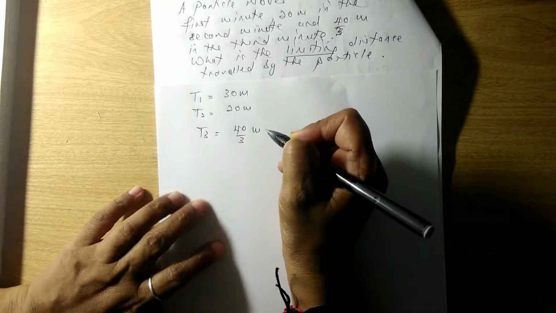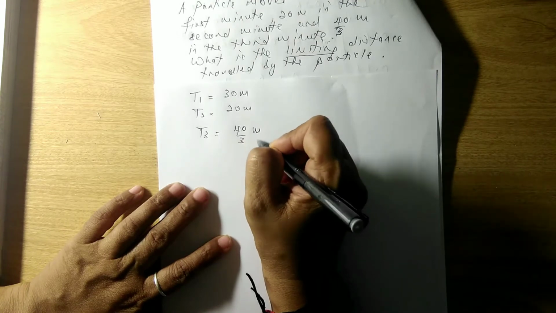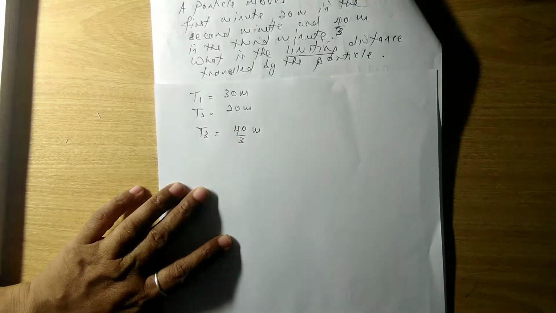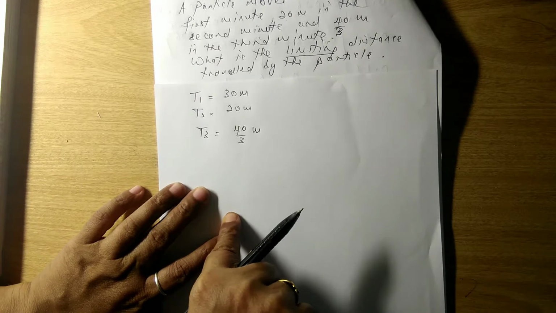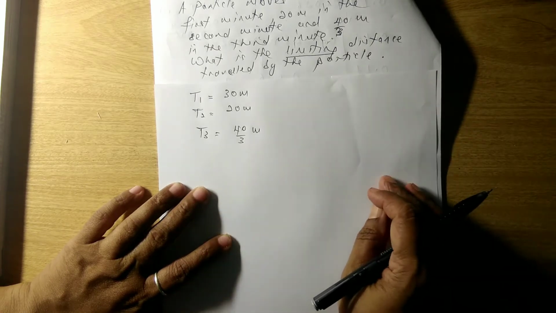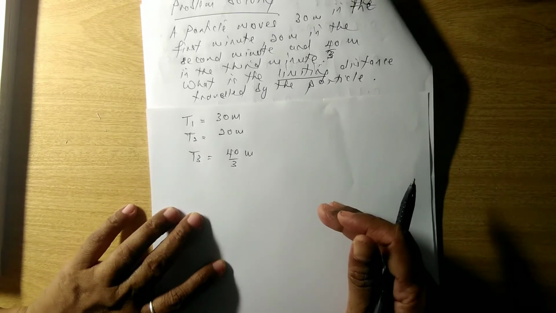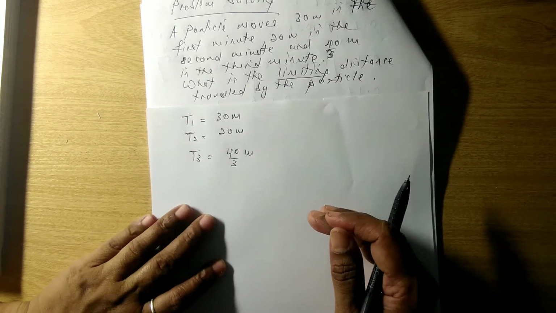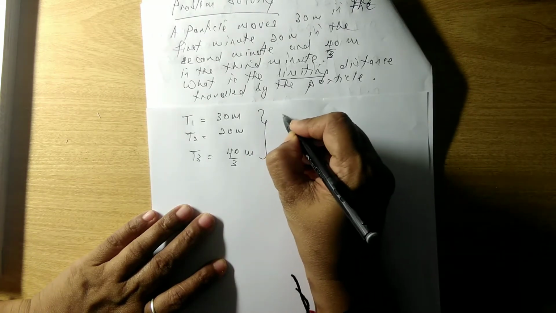So here I'm assuming that the distance is decreasing. The value, if you notice, is decreasing. So we guess eventually the particle is going to move slower and slower until it actually stops. We do not know when it's actually going to stop because they've not given us the last term. So in this case, what we can actually do is get my first term.